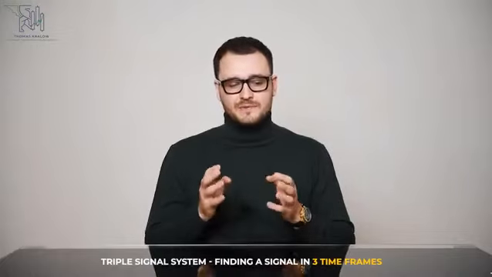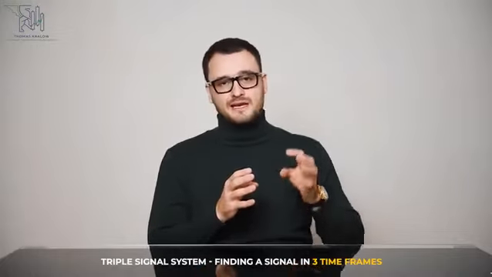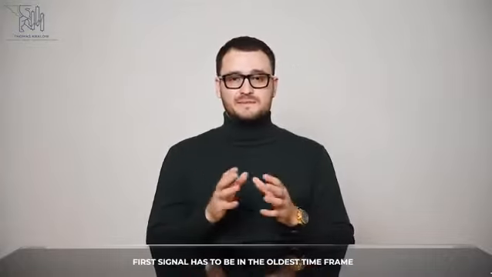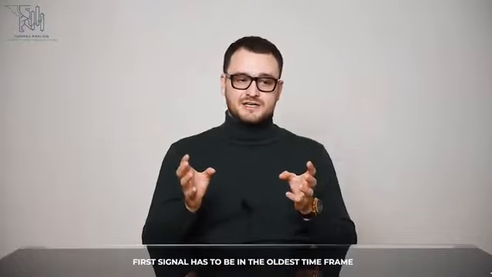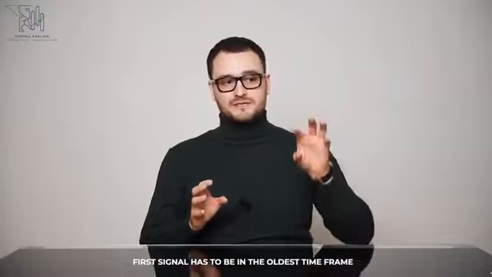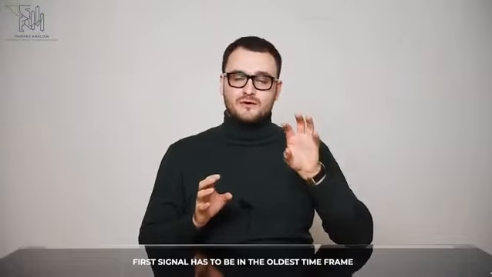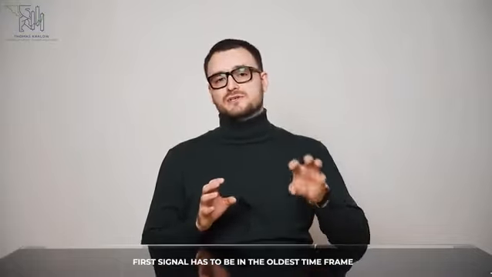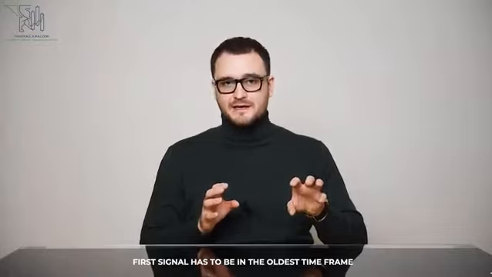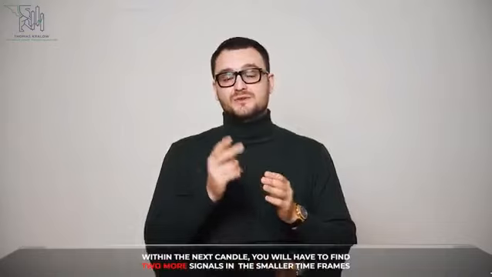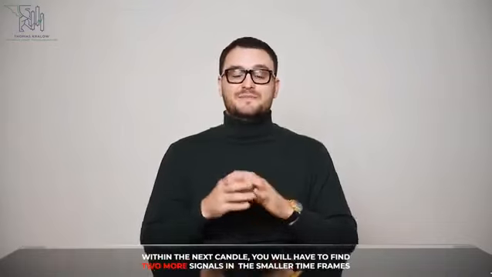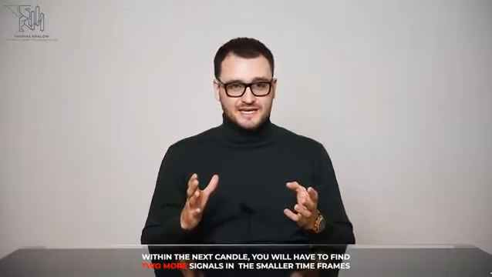So if you're using the 1 minute, 5 minute combination, you'll be adding on the 15 minutes. So 1 minute, 5 minutes, and 15 minutes. In all of these three time frames, you'll have to have a signal. And of course, it is the same logic as with the double signal system. The first signal must come in the oldest, biggest time frame, which is 15 minutes, and within the next 15 minutes, you'll have to find two more signals. This is easy enough to understand.